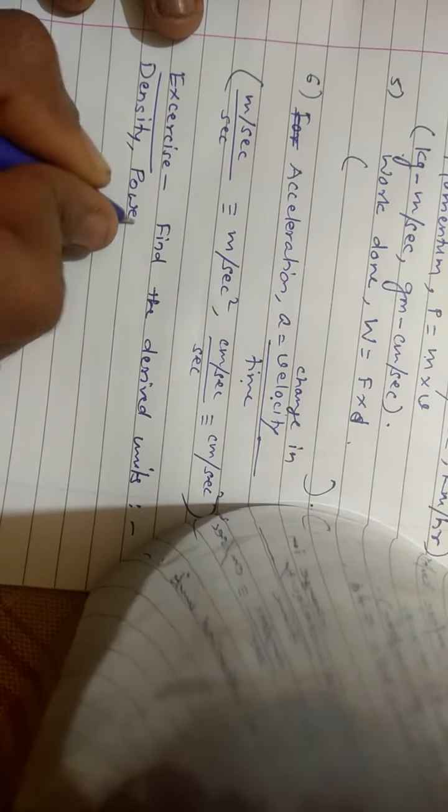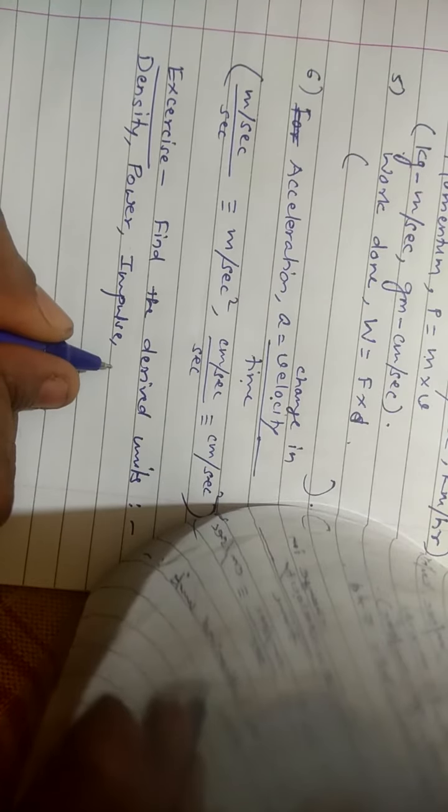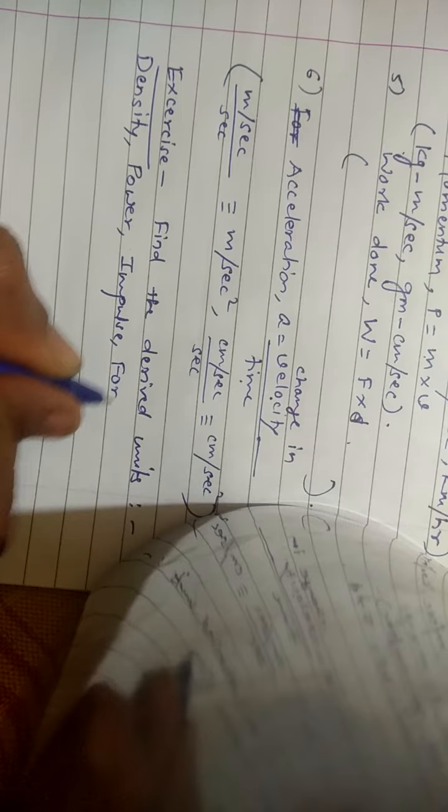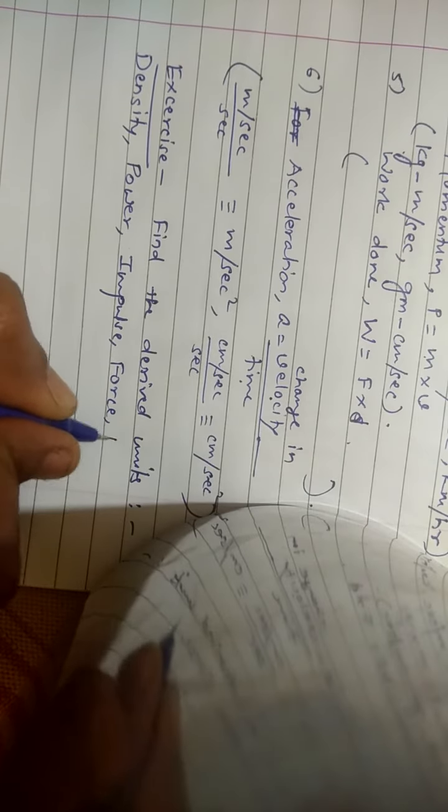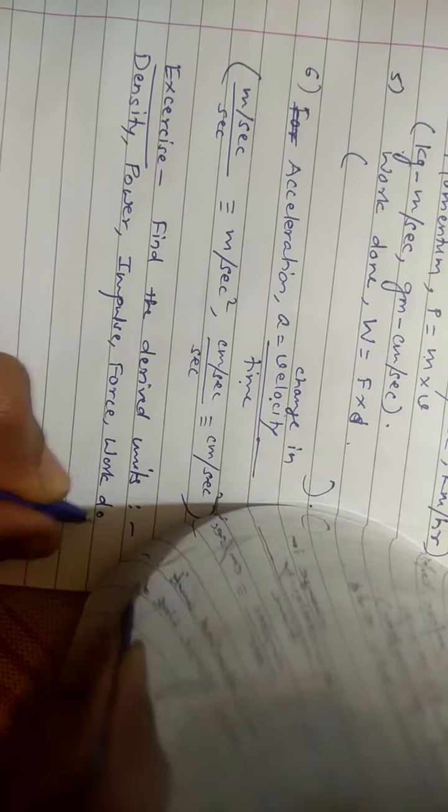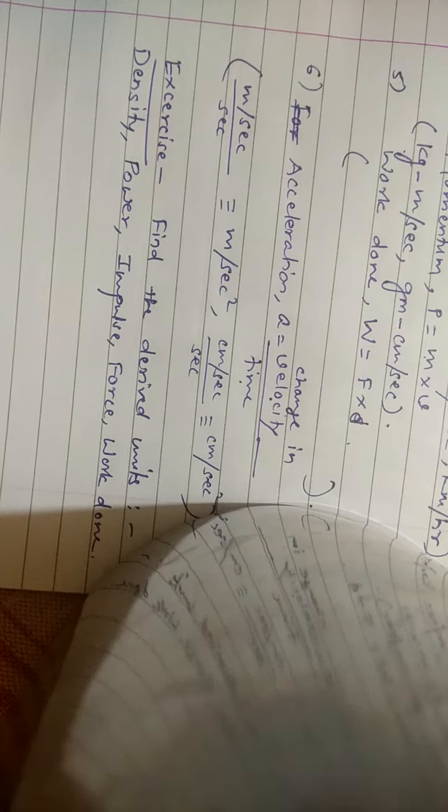Okay, so be clear with that. Density, you may find power, electric power, you may find impulse, you may find the unit of force, work done. I think that should be enough for the day.